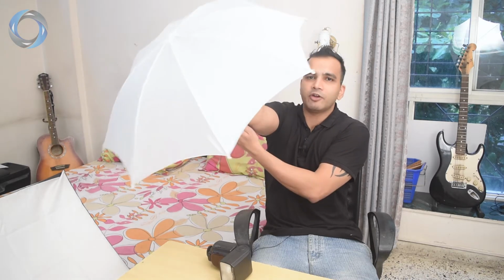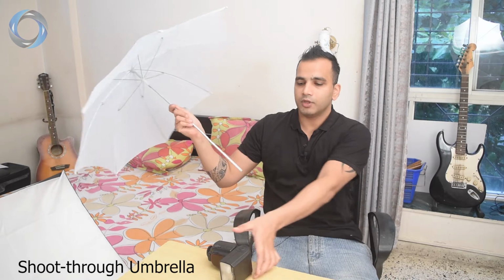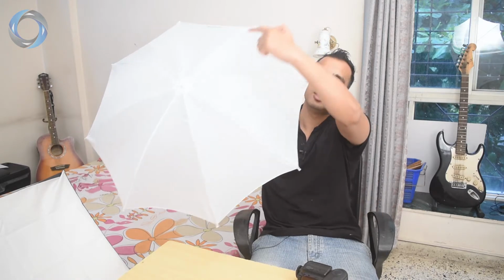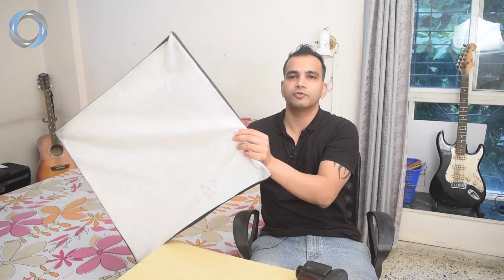You must have seen photographers often using these kinds of modifiers. For example, this is the shoot-through umbrella. So if I were to fire this flash through this, we go from this small source of light to this bigger source of light in an instant, and that produces soft looking, flattering looking light like we're about to see in just some moments from now.